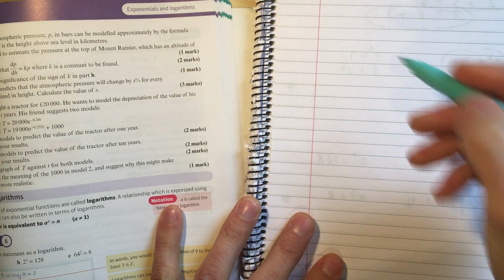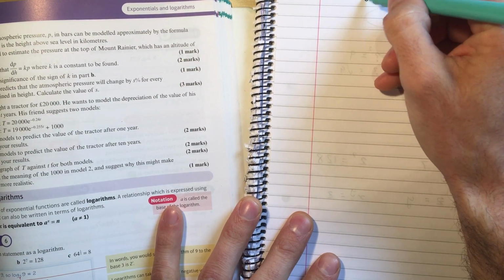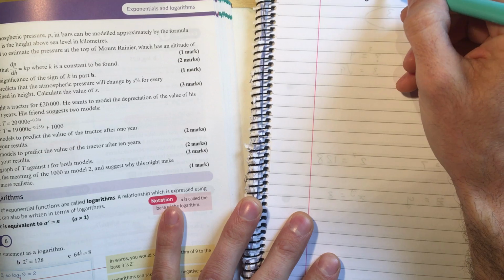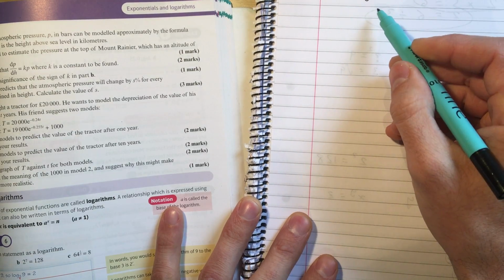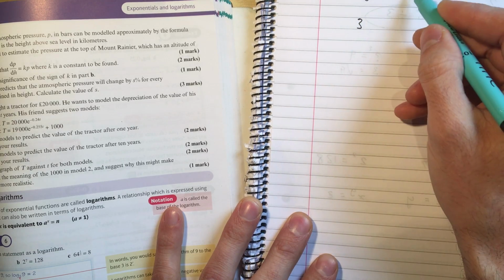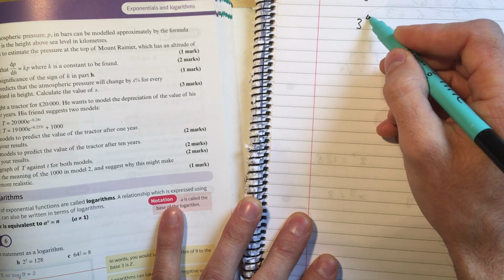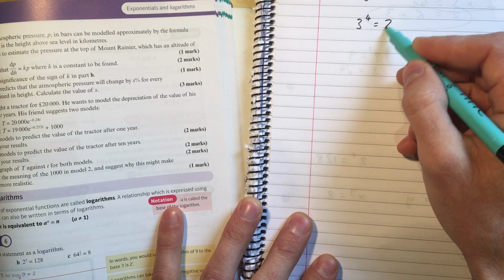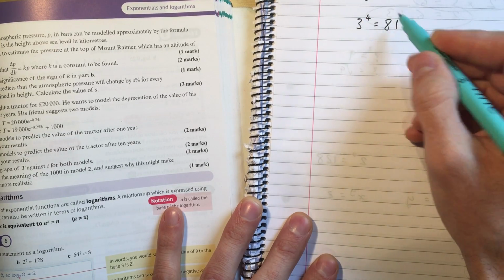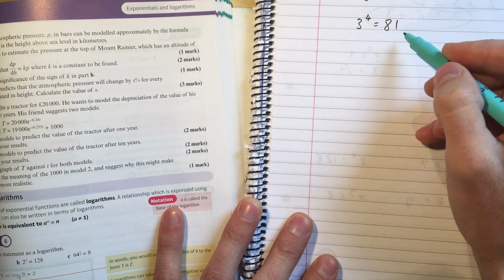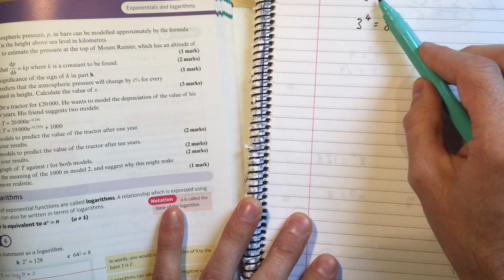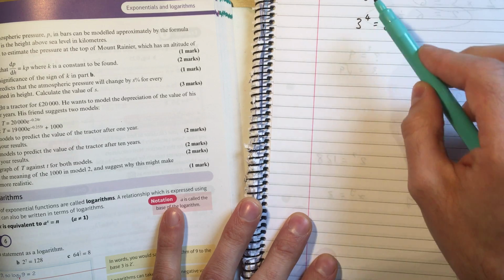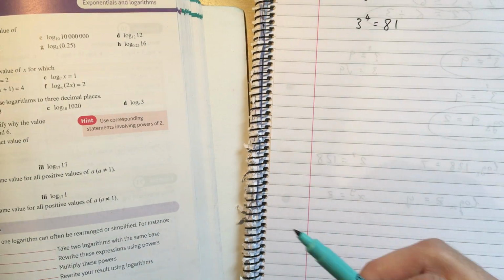So let's look at some examples then. Log base 3 of 81 equals 4. Well, if we just do the shuffling around, the base is 3, the index has ended up over this side, and the answer is 81. So I can just shuffle the things around. 3 to the power of 4 is 81. That is an equivalent statement. Or I can think of it as 3 to the power of what equals 81, or 3 to the power of 4 equals 81. Okay.